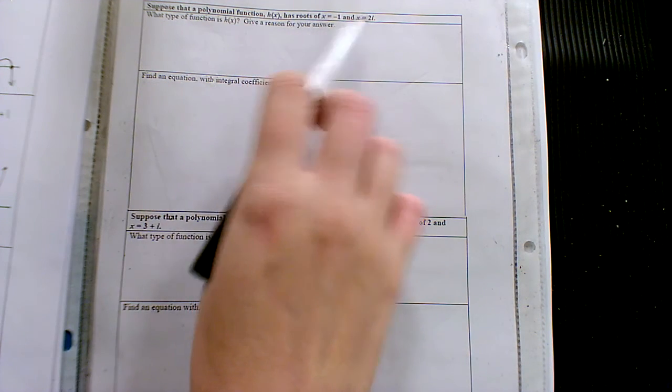So for instance, if you look at the top, it says, suppose a polynomial function has roots of -1 and 2i. So we know that one of the roots is imaginary. We're going to try to create the equation that would fit these descriptions. So we're going to take a root and then convert it into an equation somehow. We've done this before, we just haven't done it with imaginary roots. So that's why it could be a little different.